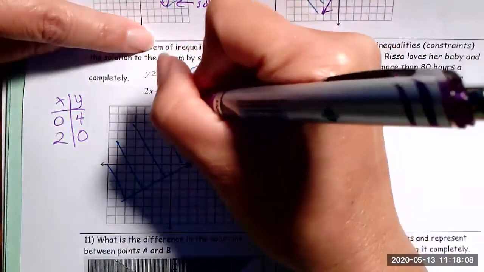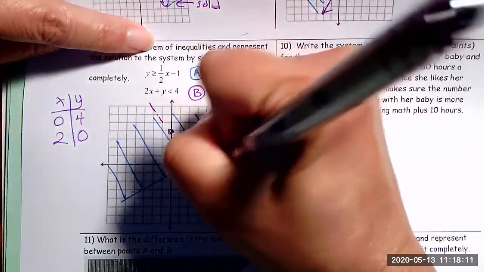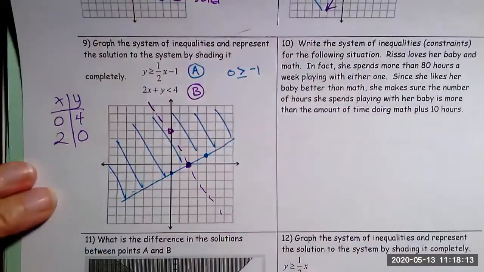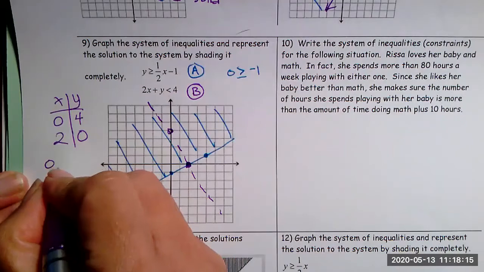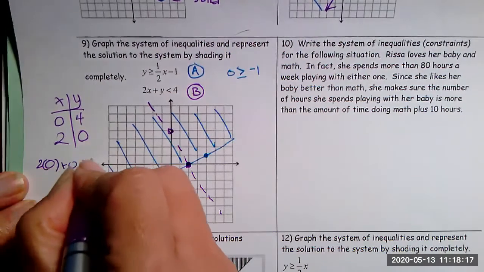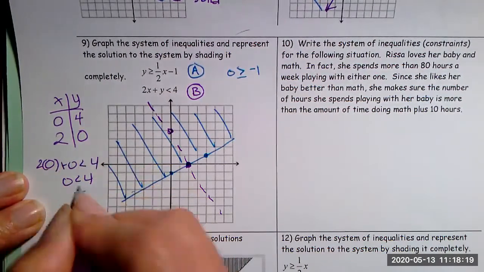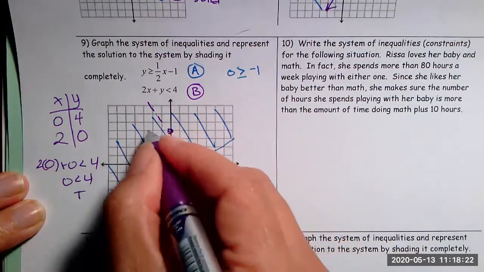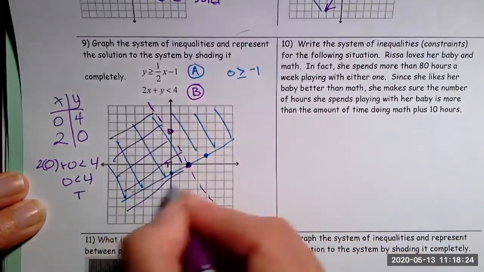And then this is a dotted line because it's a strict less than. I'm still going to plug in 0. So 0 plus 0 is 0, less than 4. That's true. So again, my (0, 0) is true, and it gets overlapped here.